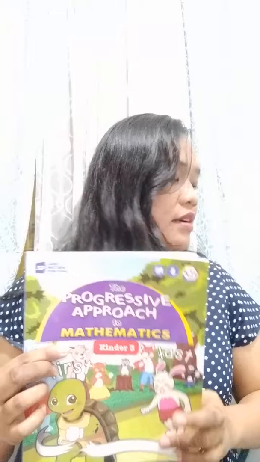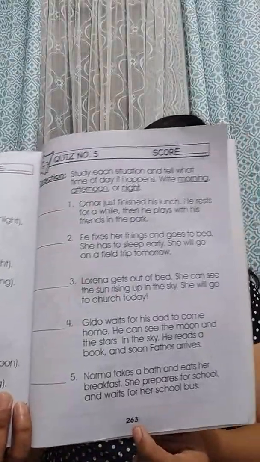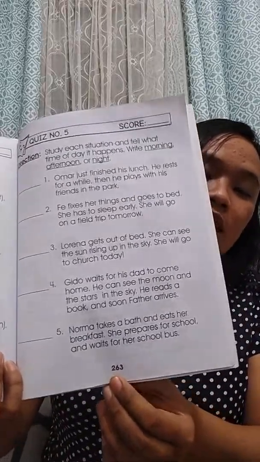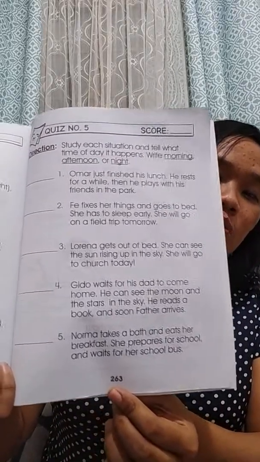Okay, everybody, for our fourth subject, we're going to be learning math. So this is just a continuation of what we learned yesterday about the time of day. So go ahead and get your math book and get it ready. We're turning to page 263. Okay, ask somebody to help you find the page if you can't do it by yourself. But we are going to be working on page 263, only one page for math.